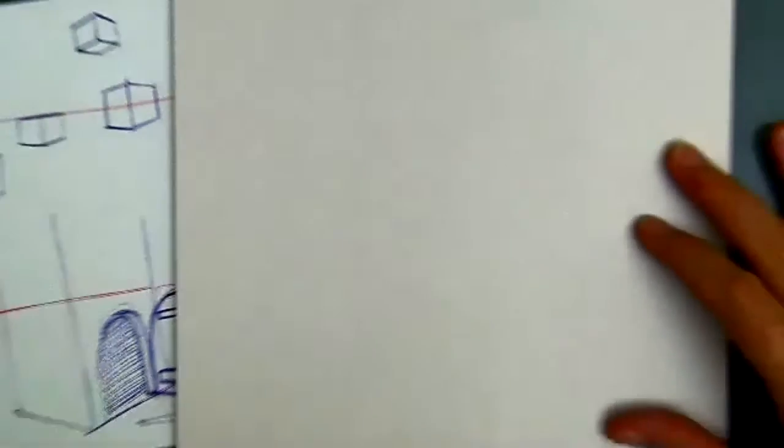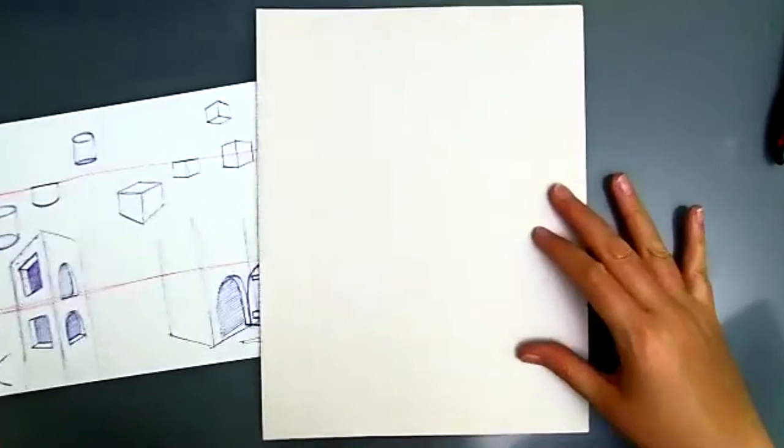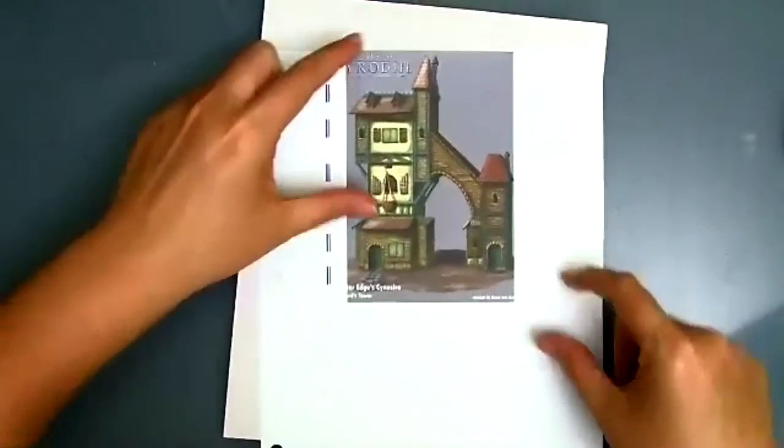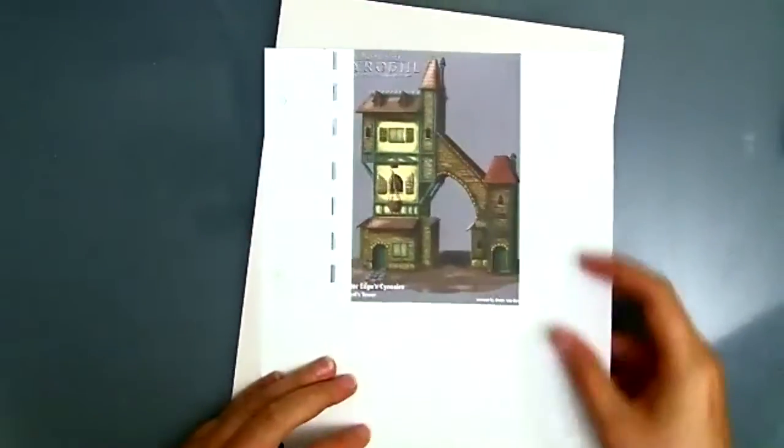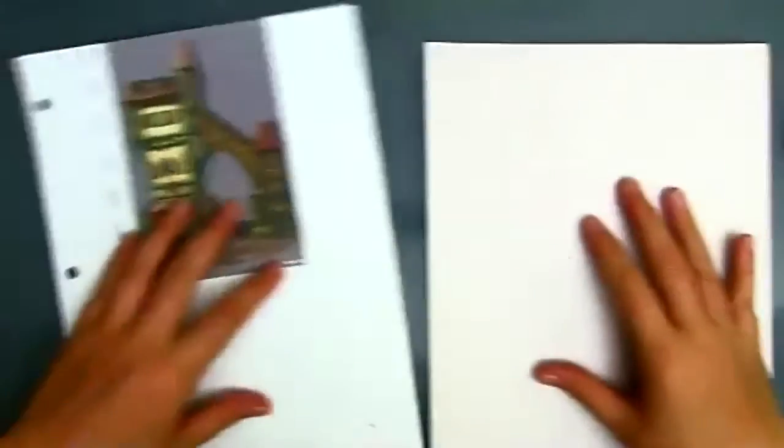It's going to be a vertical house, so I'm going to put my paper in portrait format. I didn't have time to draw a demo, but we're going to go off of this guy. We're going to do two different heights and connect them with a little bridge thingy. So I'll stick that over here, I think.